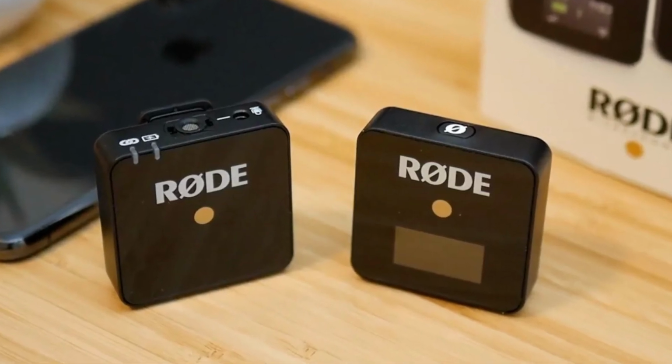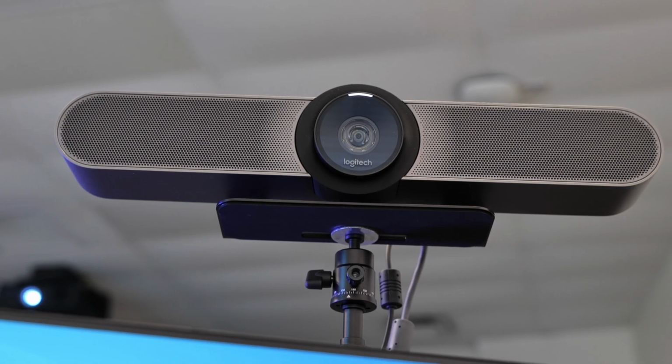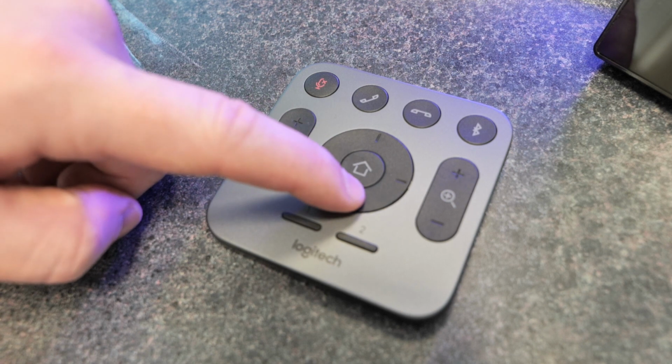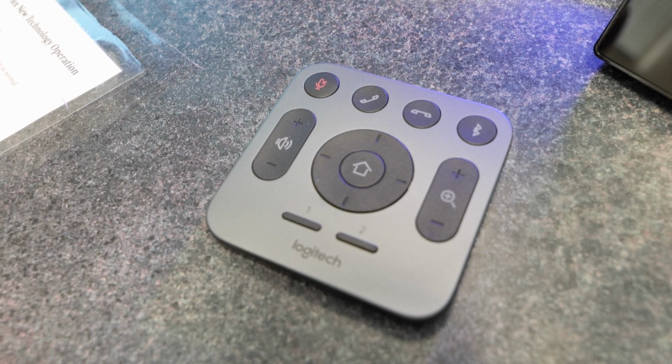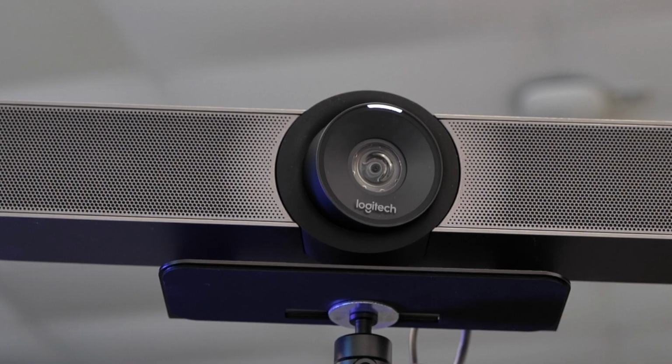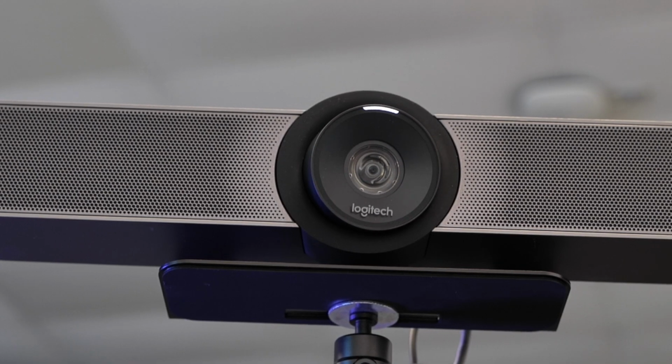HyFlex instructional carts are equipped with the Logitech Meetup camera. This camera is configurable by the square Logitech remote found on the desktop. You are able to mute the mic on this camera by pressing the top left mute button. This camera has minor tracking abilities.